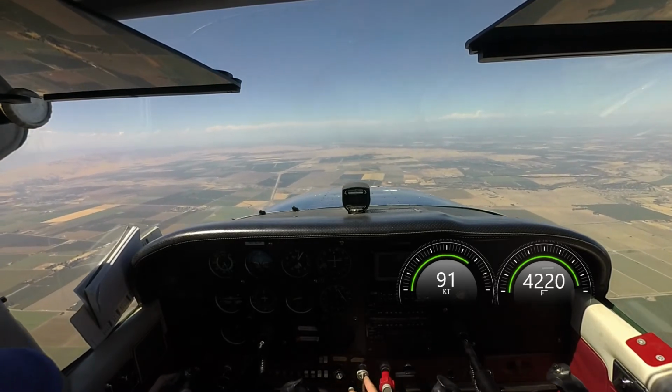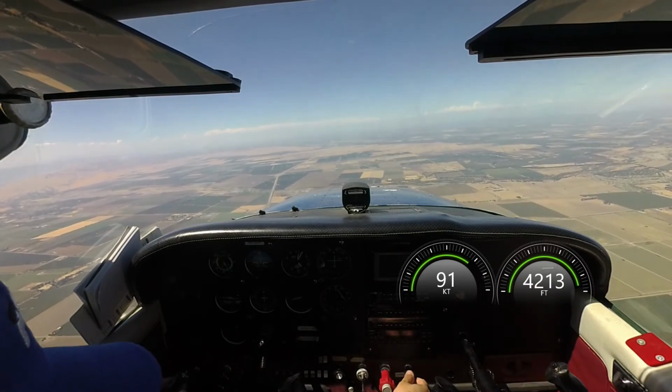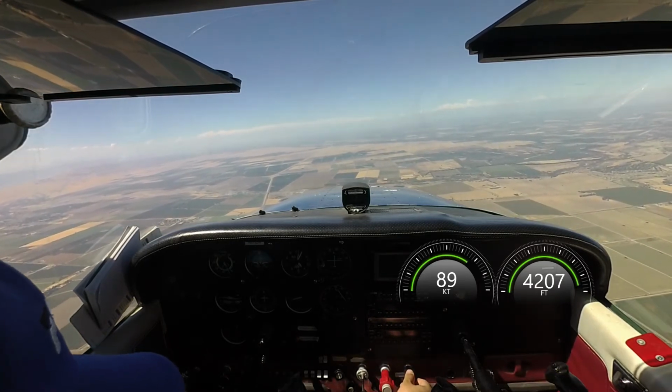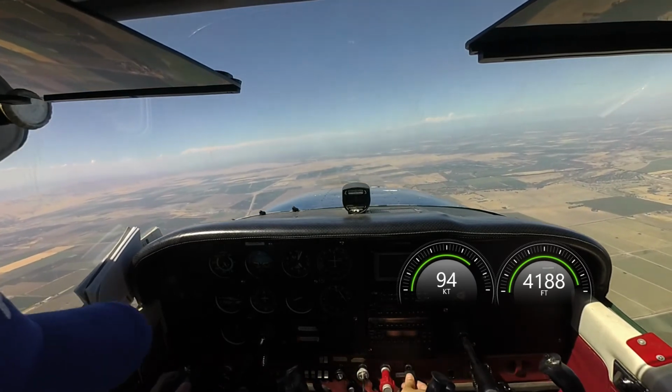There we go, we're in our white arc of our airspeed indicator, so we can do 1 notch of flaps. 1,001, 1,000. Okay, so that's actually neutral. There we go, go down. There we go. 1,001, 1,000.